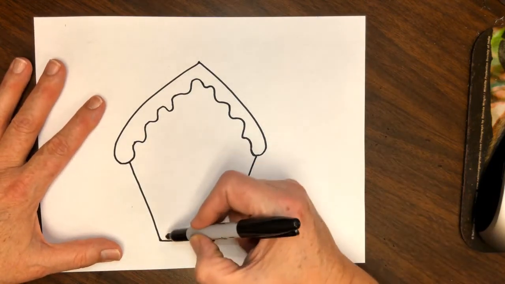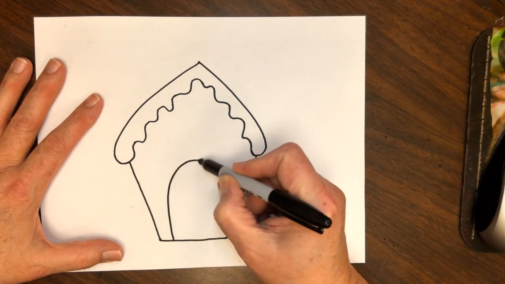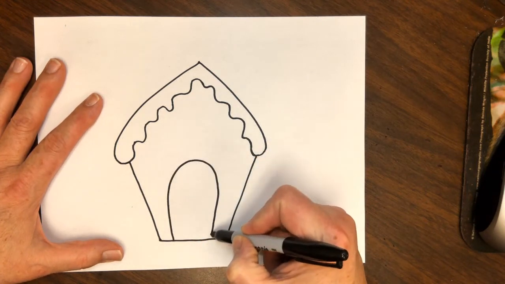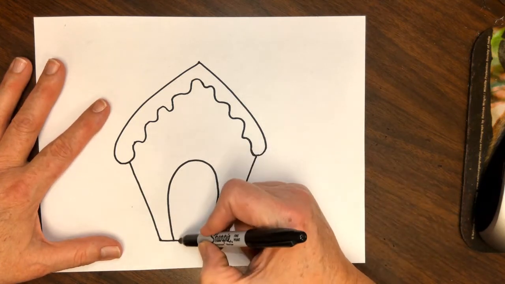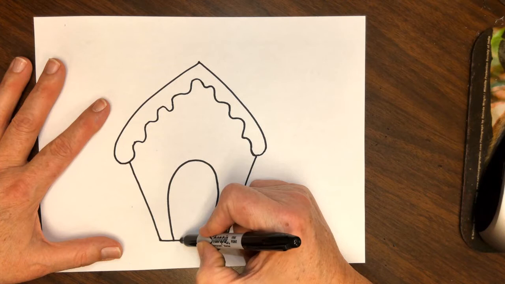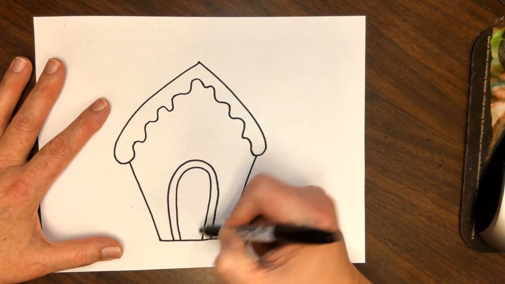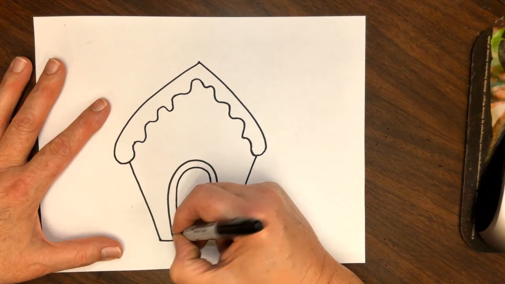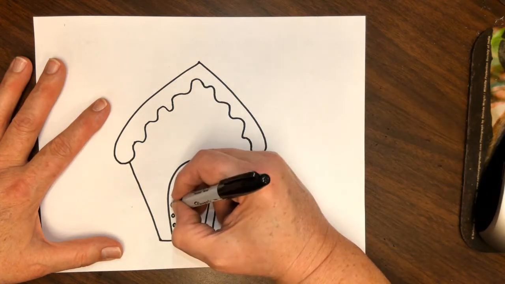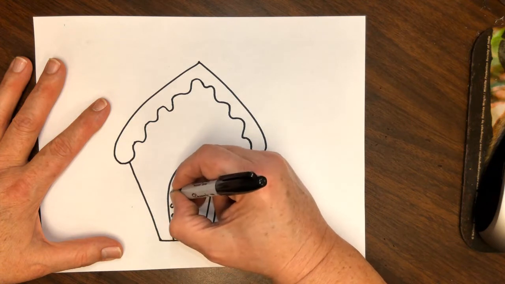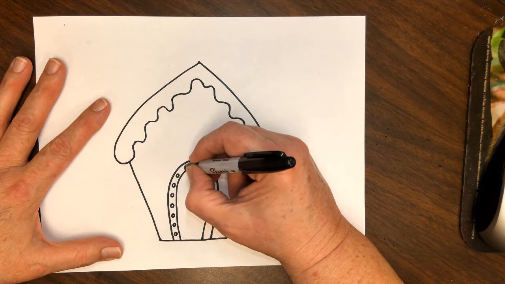Then let's do a horseshoe-shaped door like that. It doesn't have to be perfect, it's made out of candy and cookies. We're going to do another line inside of that so that we can do little Skittles or M&Ms or some kind of little dot-looking candy. Maybe those little sixlets.